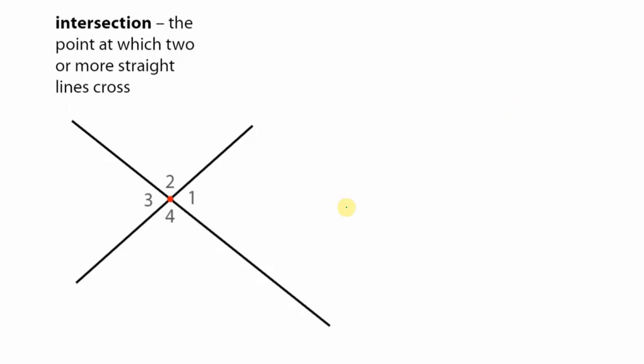Let's look at another definition, namely that of the intersection. Intersection is the point at which two or more straight lines cross. Where the red dot is, that is the intersection of this line and that line. Let's give them names again: line AB and line CD. Where line AB crosses line CD, at that point we refer to it as the intersection.